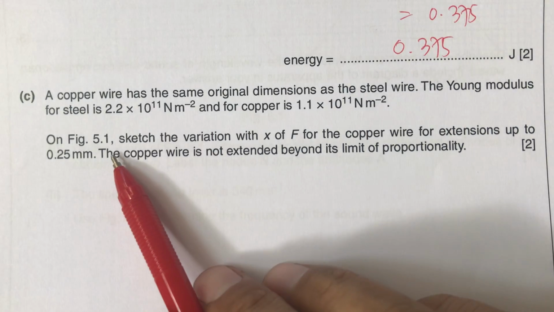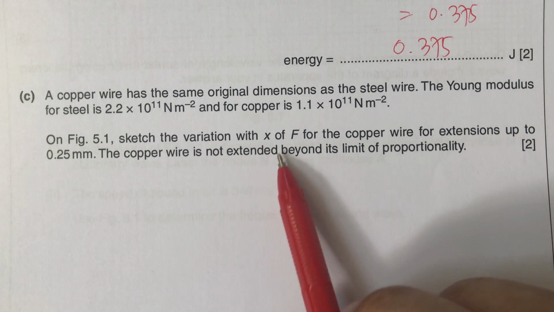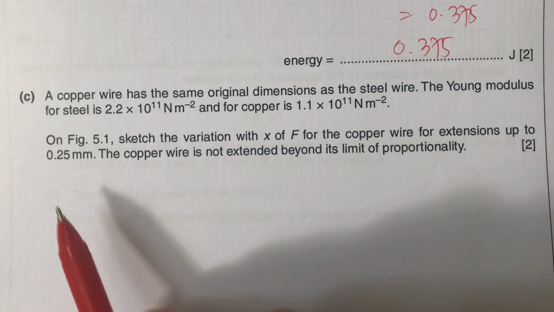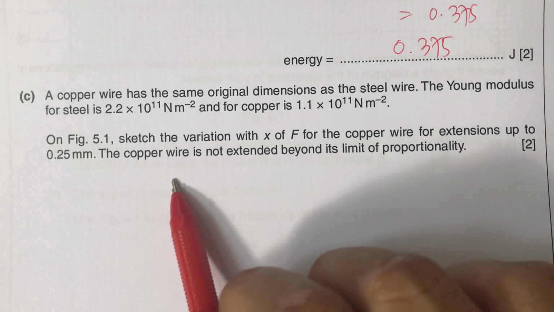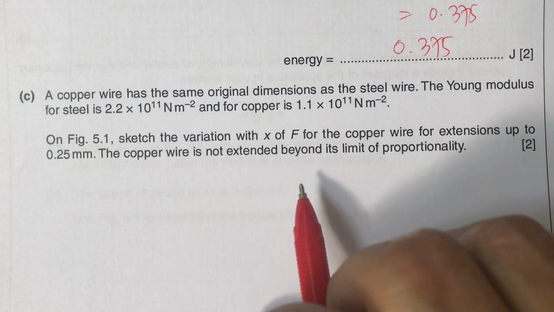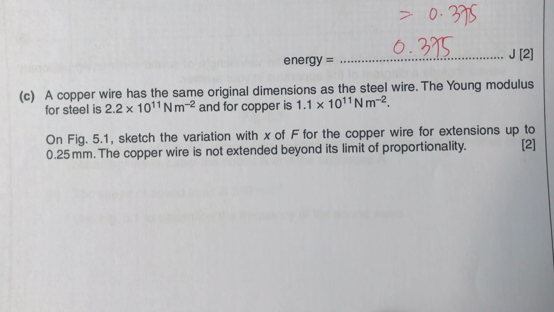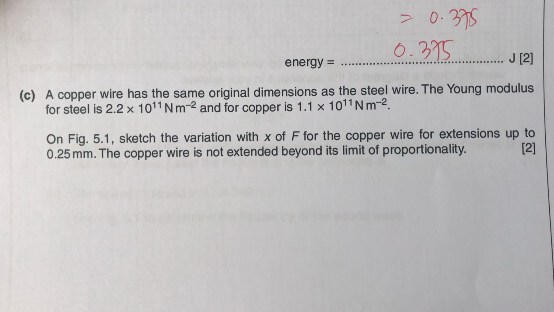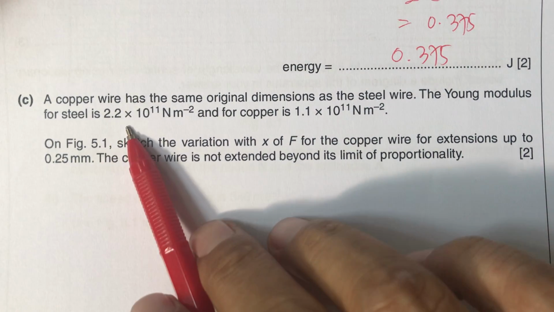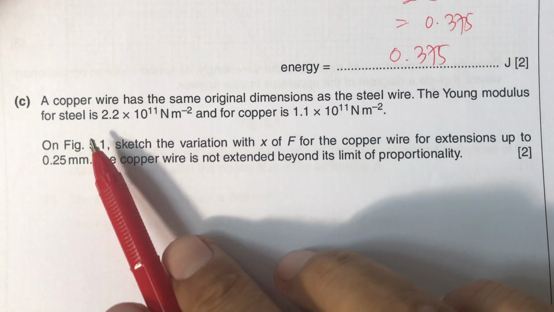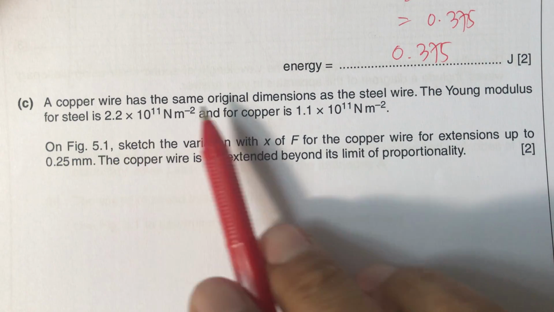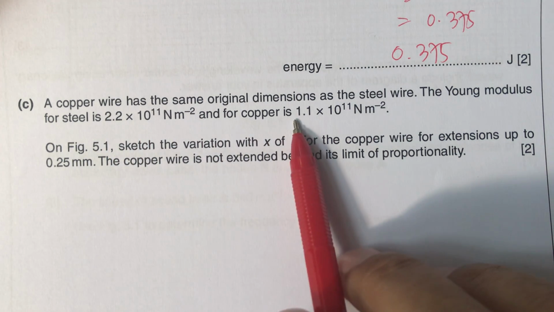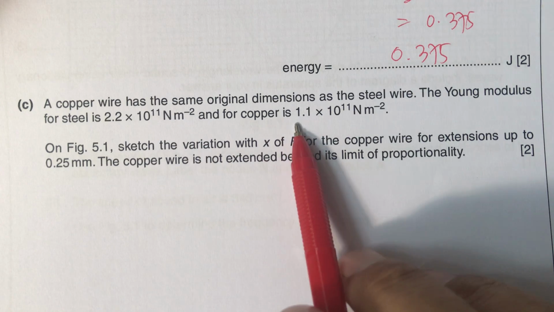On figure 5.1, sketch the variation of F with extension x for the copper wire up to an extension of 0.25 millimeter. The copper wire is not extended beyond its limit of proportionality. We have 1.1 and 2.2, so the steel is 2 times the copper.